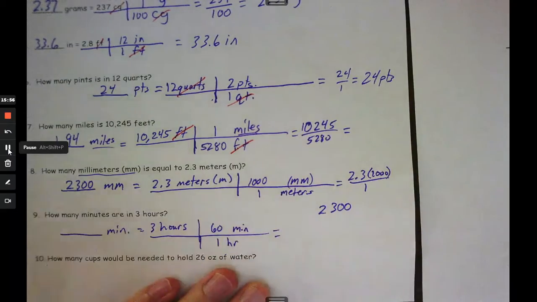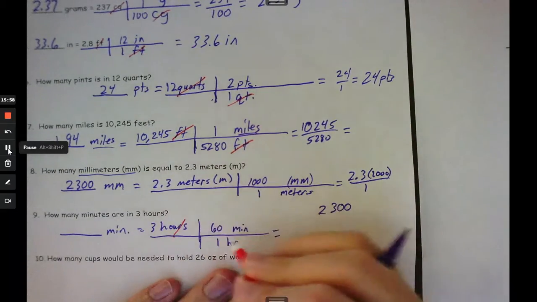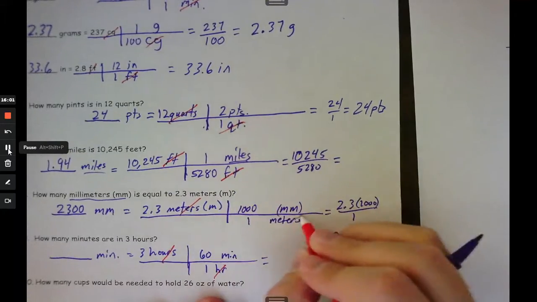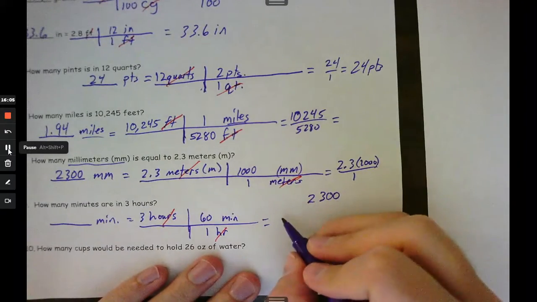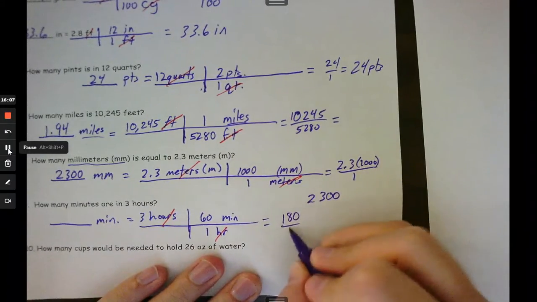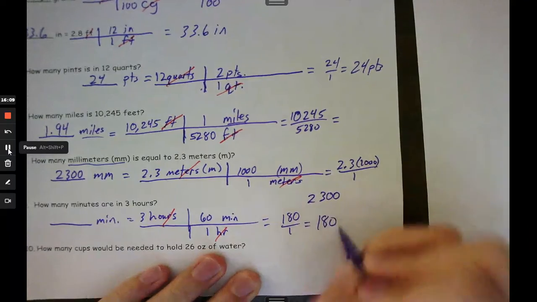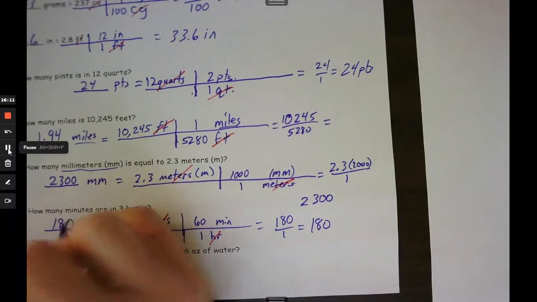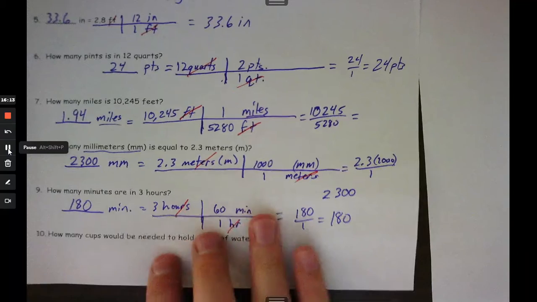So first off, the hours cancel. I need to remember to mark that. I didn't actually mark it on the previous one, but I should have, just to be consistent. And then 3 times 60 is 180 over 1, which is 180. So there are 180 minutes in 3 hours.